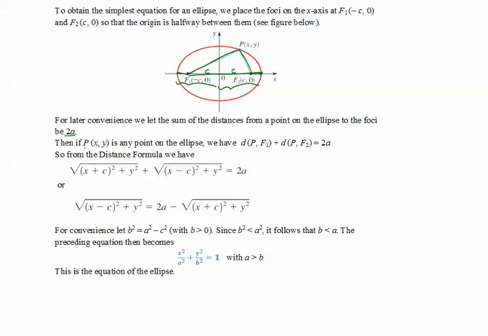Then if P is (x, y), you choose any point on this ellipse to be (x, y), we have this distance from P to F1 plus from P to F2 equal to 2a, as we just saw, because the string is equal to 2a. Then we use the distance formula. We get the square root of (x plus c) quantity squared plus y squared, plus the square root of (x minus c) quantity squared plus y squared, equal to 2a. Or you could move this one here and the other one, so you get this equation here.